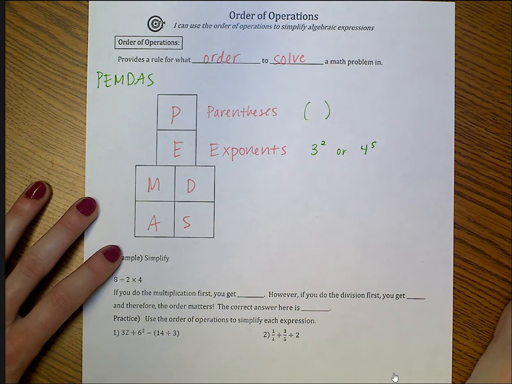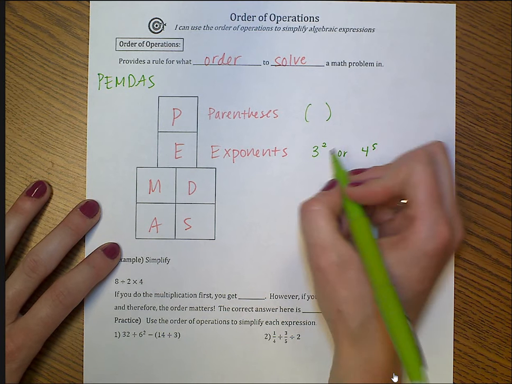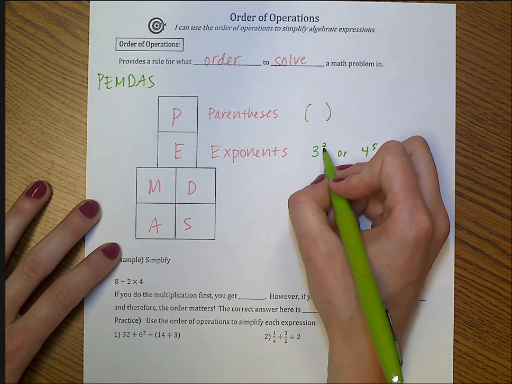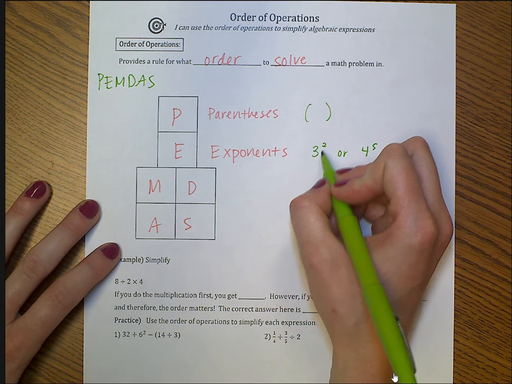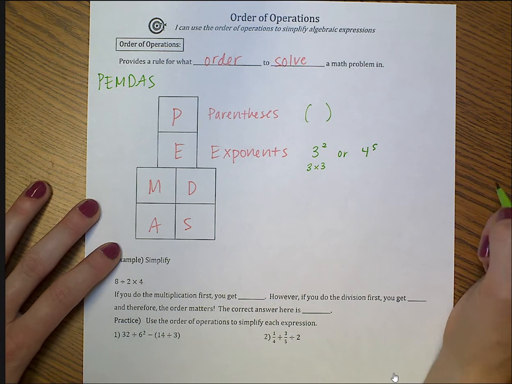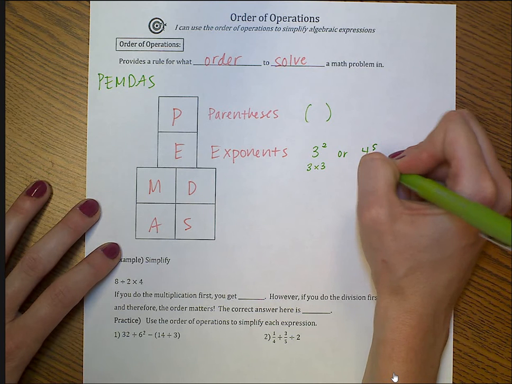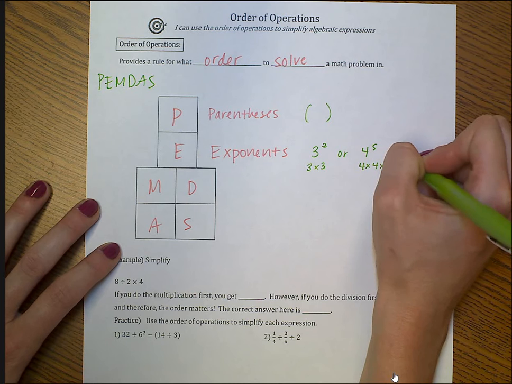Be careful and mindful that this does not mean 3 times 2. This means whatever the power is, the squared, that's how many times you multiply the base number by itself. So it's actually 3 times 3, which is 9. 4 to the 5th would be 4 times itself 5 times.